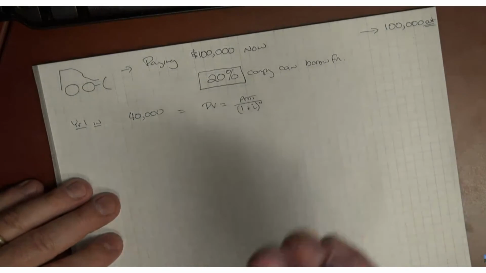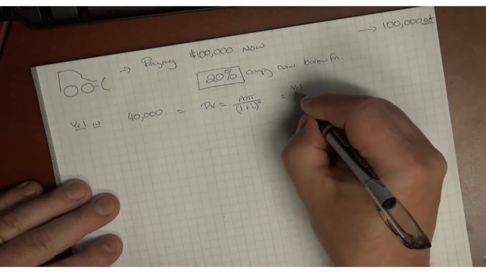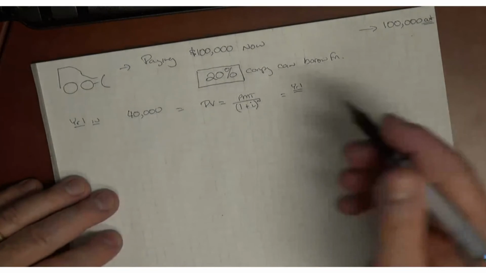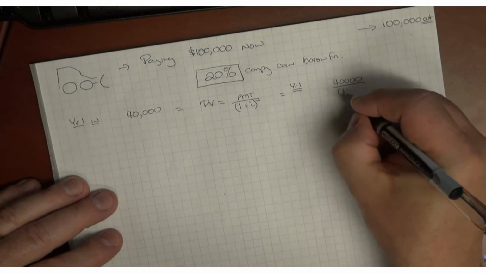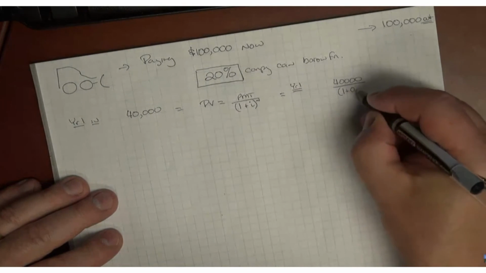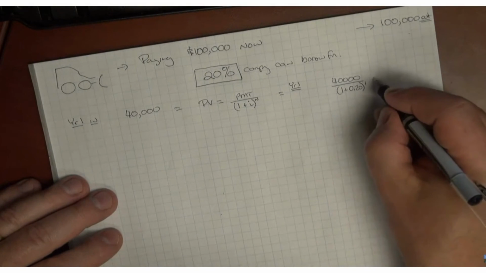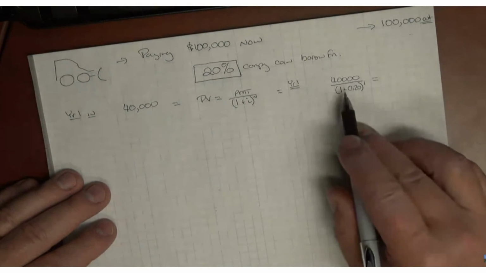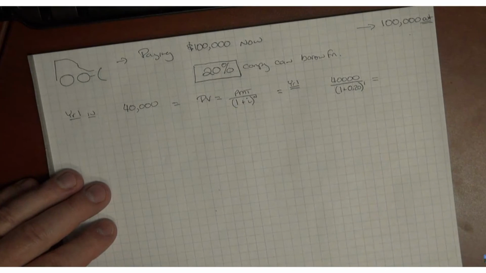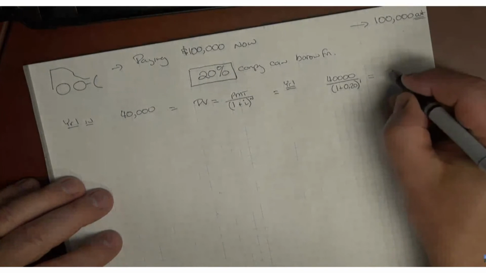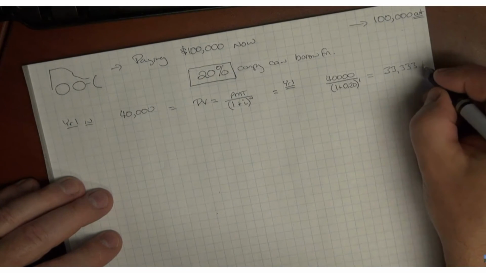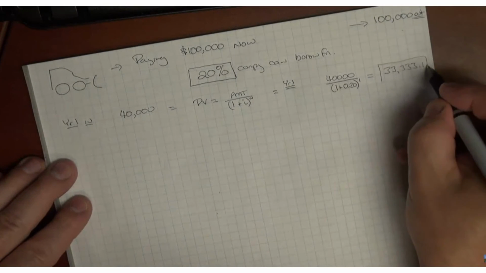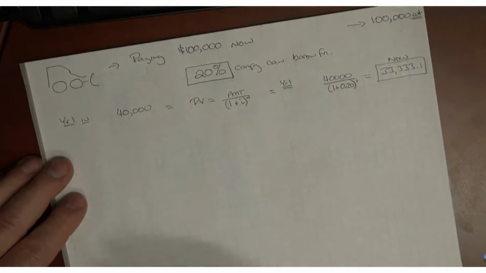So in the first year, again, I'm assuming very simplistically here that $40,000 always comes in at the end of the year. In the first year, then, the payment is $40,000 over 1 plus, and we said that the interest is 20%, 0.20 to the 1. So that's what that value will be worth at year 1. So that's 40,000 divided by 1.20, and that comes to 33,333. So essentially, what we're saying is that $40,000 one year from now is worth 33,333 now.